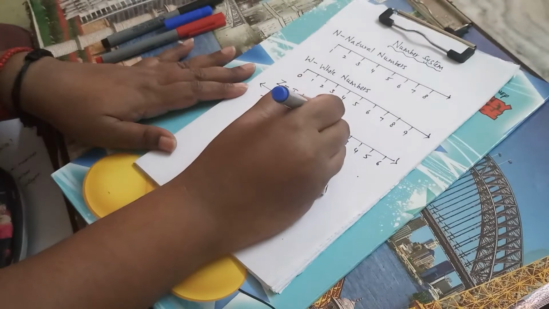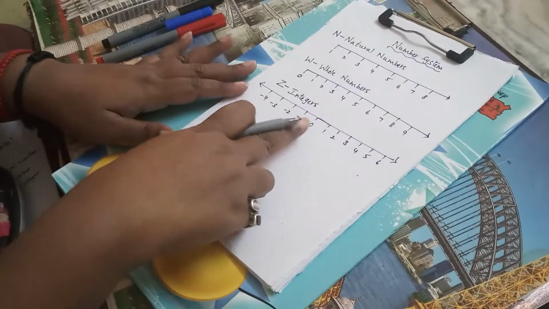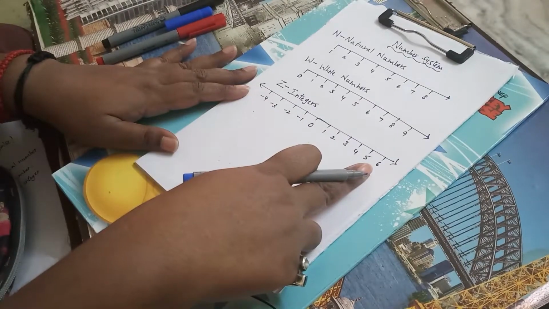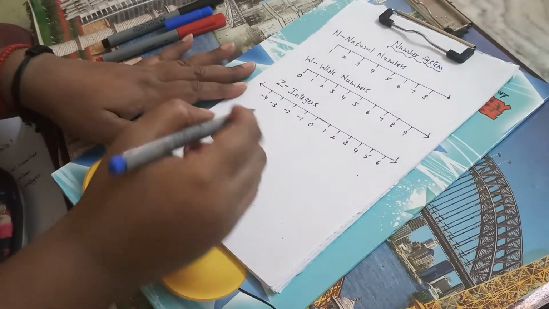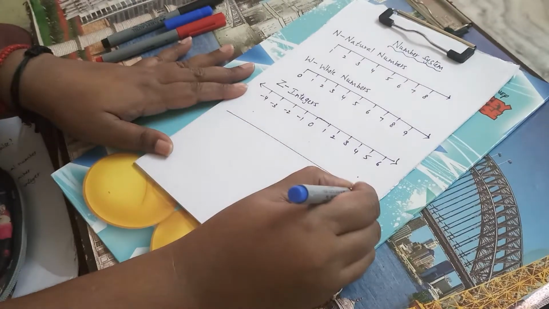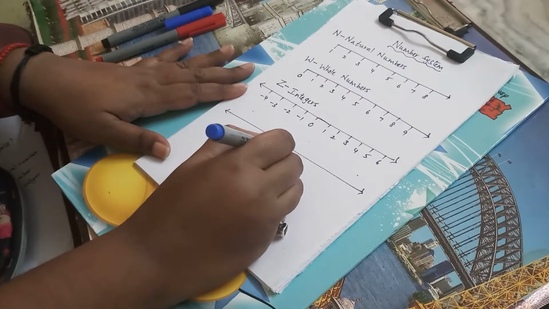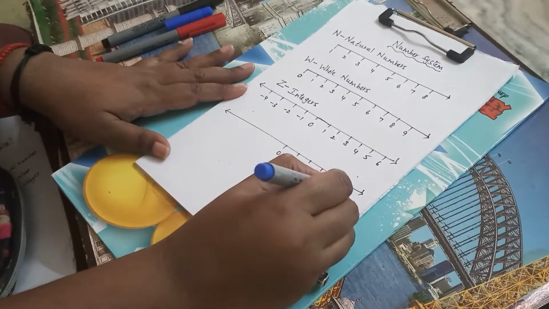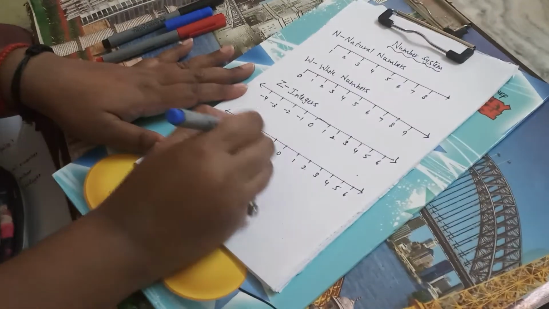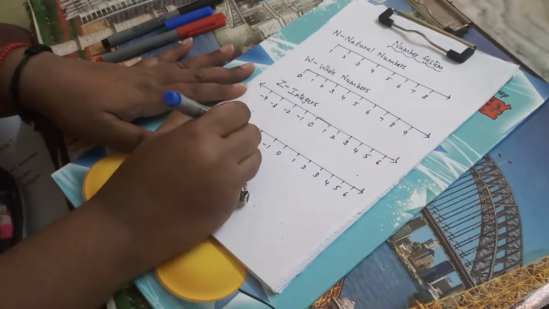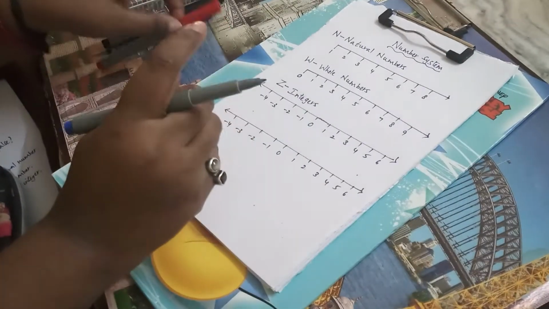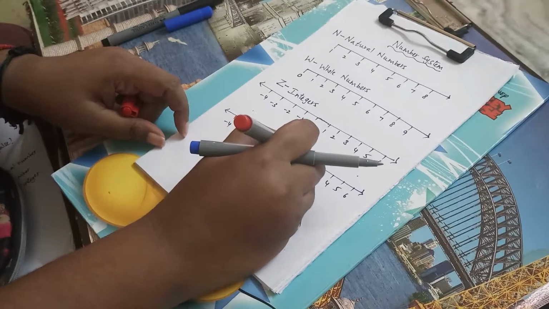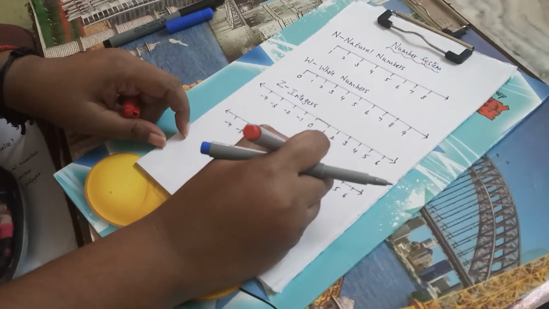So when we include all these numbers along with the integers, these numbers together are called real numbers. So for the real numbers, we will have all the integers as well as all the numbers which are in between two consecutive integers.